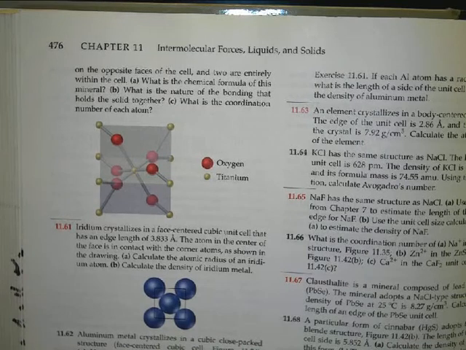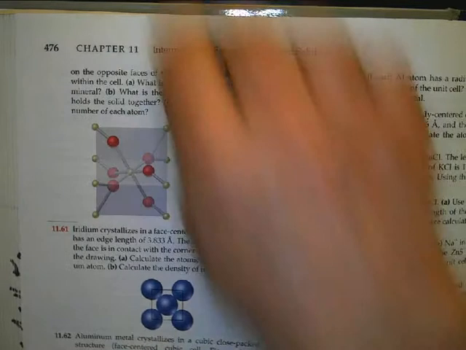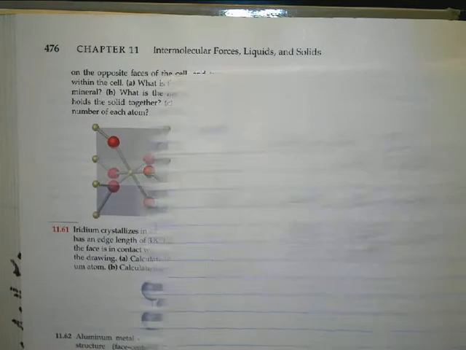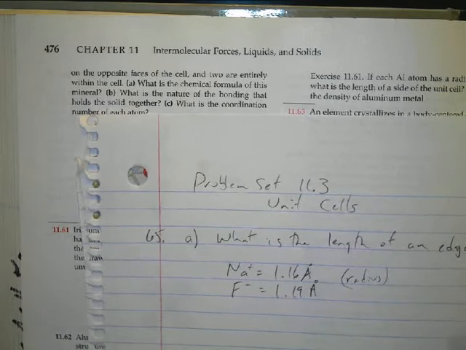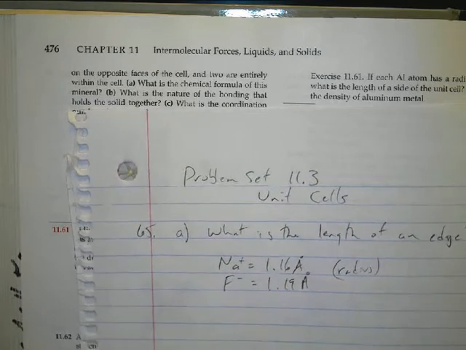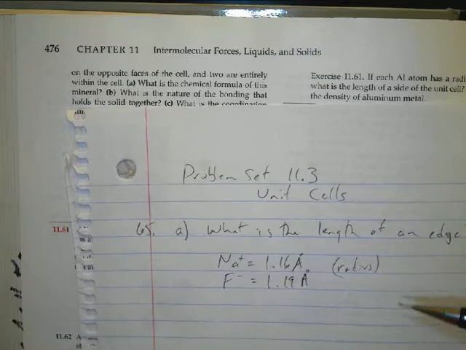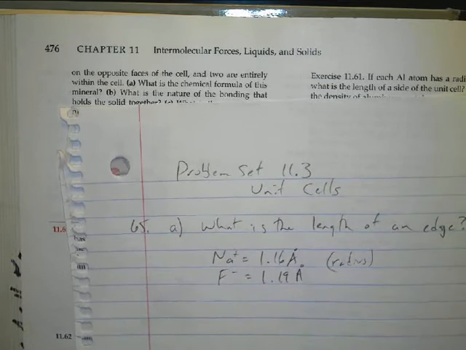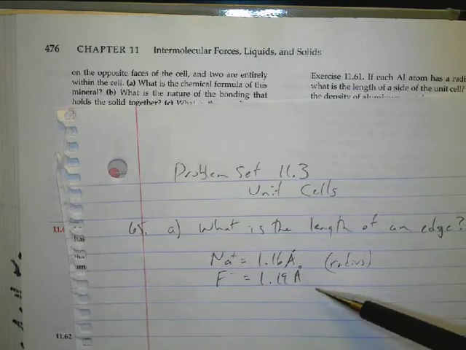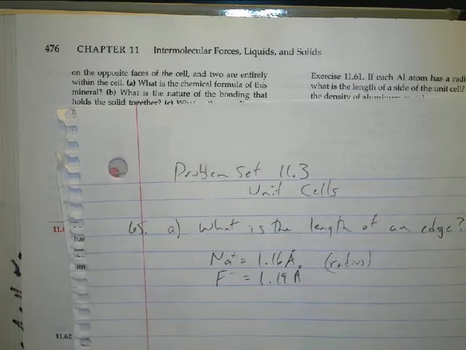Okay, let's look at this problem right here, problem number 11.65. It's problem set 11.3, and it's about unit cells. The question is, what is the length of an edge of sodium fluoride? It asks us to go to chapter 7 to figure those radii out, and I've already listed them for you. 1.16 angstroms for the sodium, and the fluoride is 1.19.